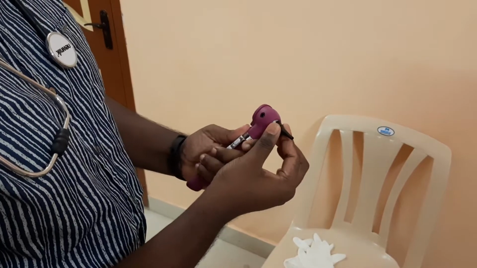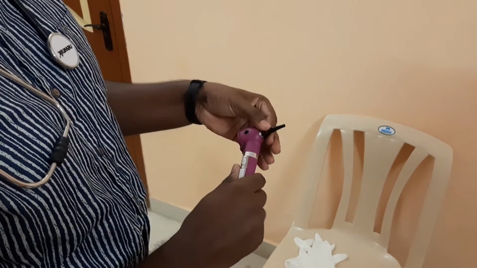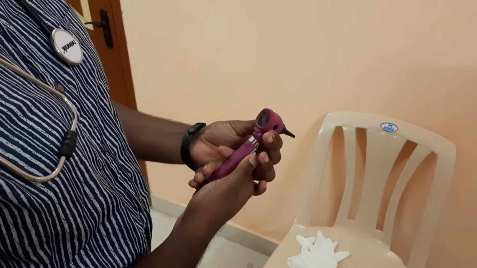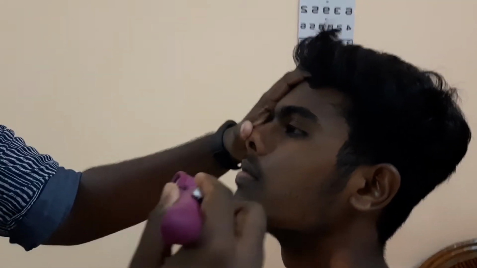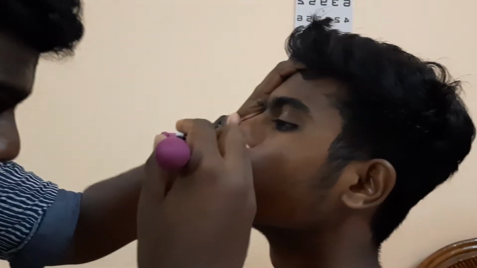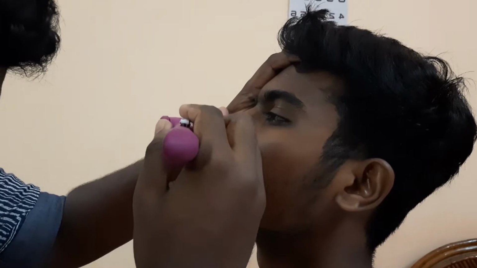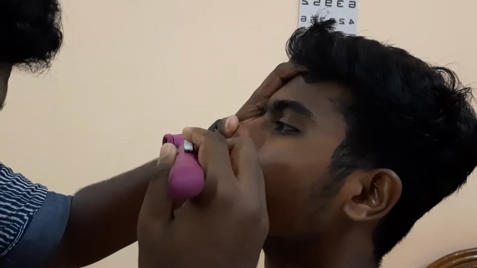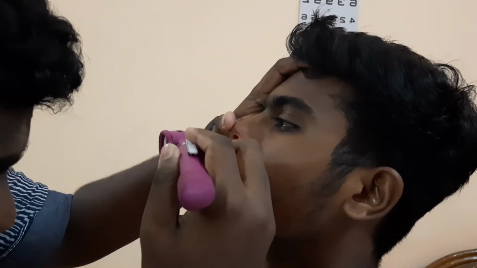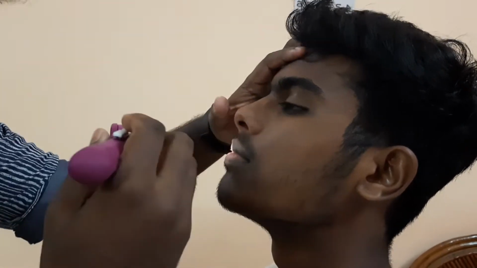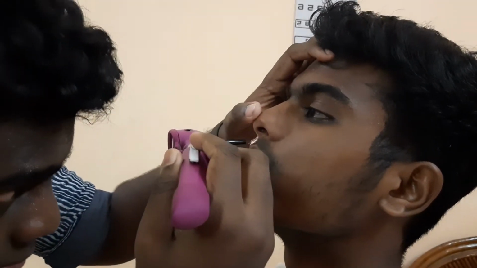I am using the largest speculum available to inspect the inside of the nasal passages. I am inserting the otoscope gently and making sure not to touch the sensitive nasal septum. I will repeat the same procedure on the other side of the nose. I am noting the color and condition of the nasal mucosa. The nasal mucosa is normal, with no swelling, exudates, or bleeding.